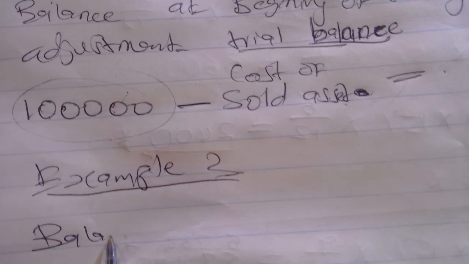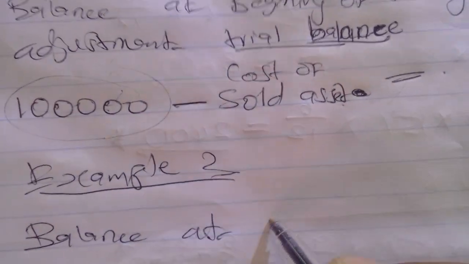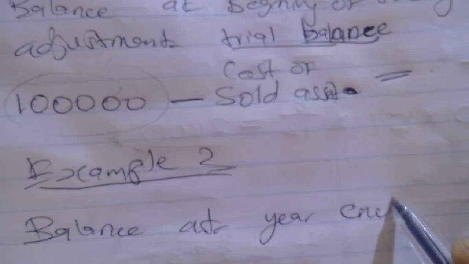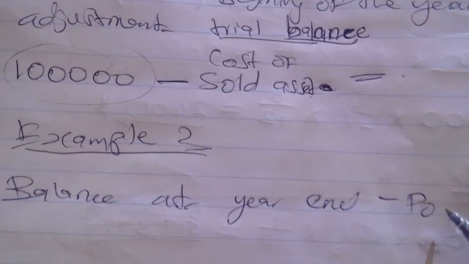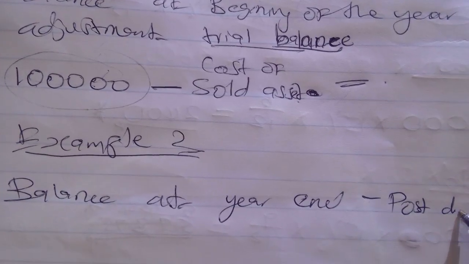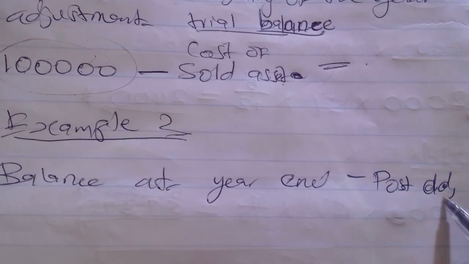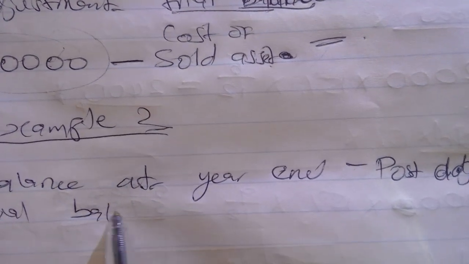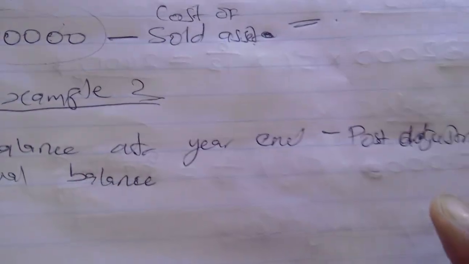They can give you a post-adjustment trial balance, or the balance at the end of the year. Now they say, our vehicles at the end of the year, the cost is 100,000.